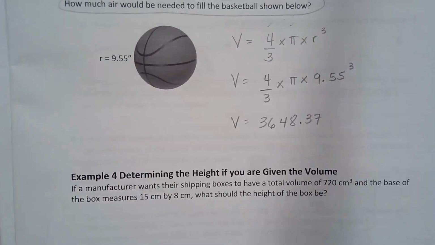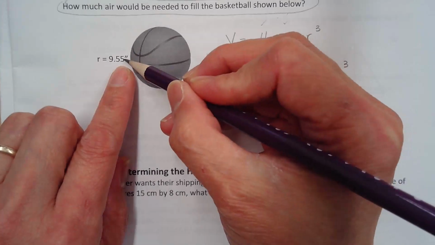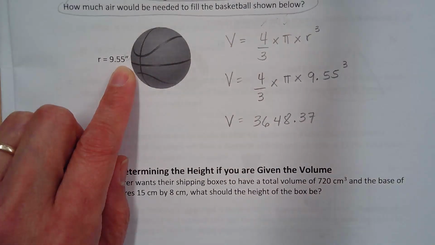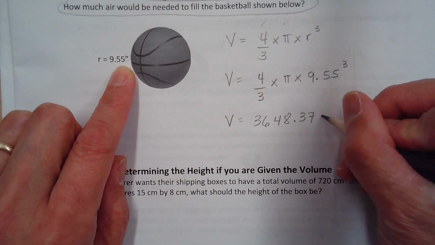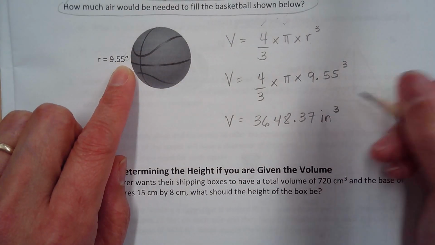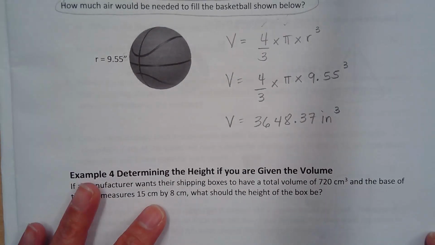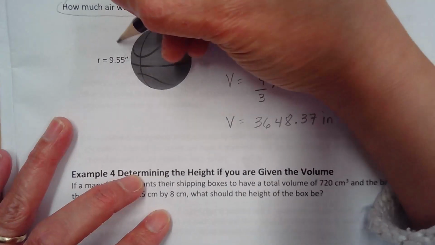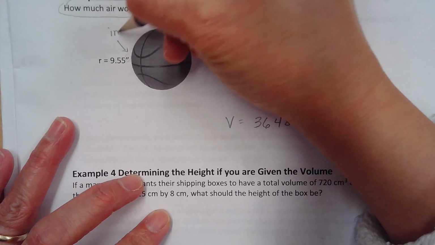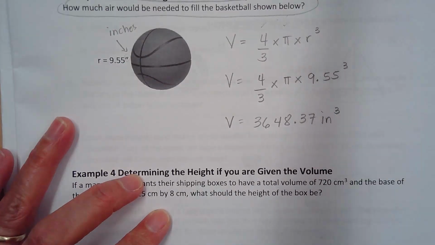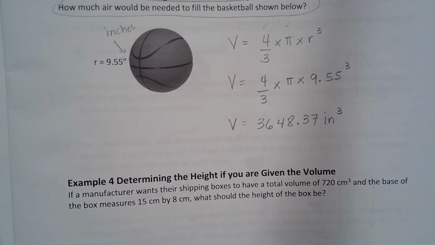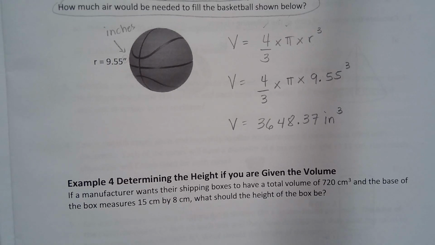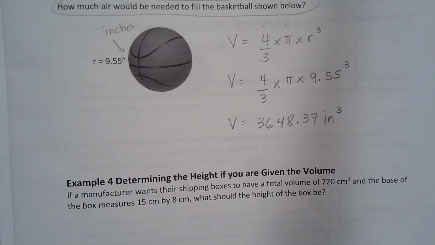Okay, what's the unit? What does this unit mean? Inches. So you can say inches cubed or cubic inches. Is that good? Yeah? Okay.